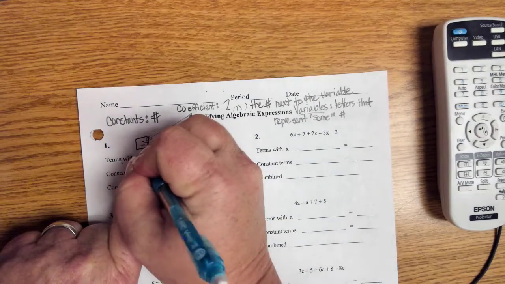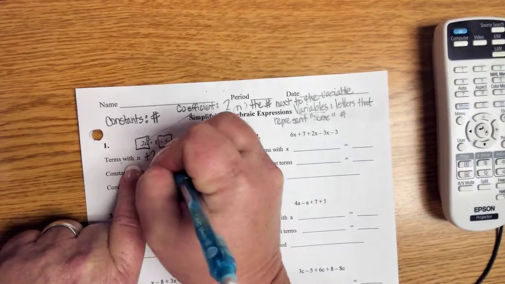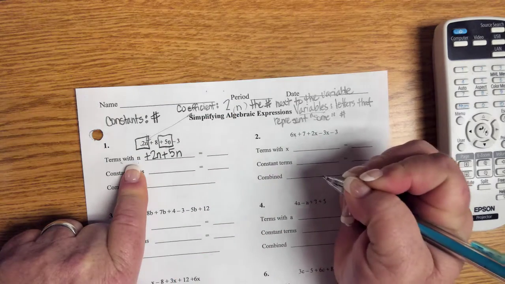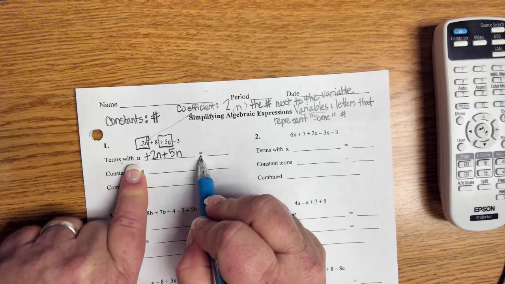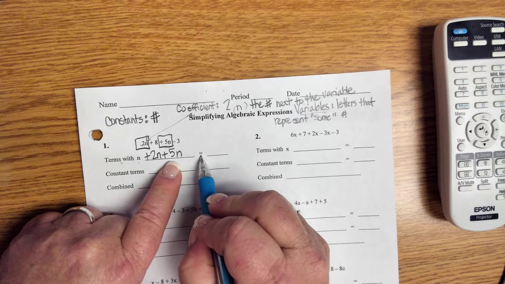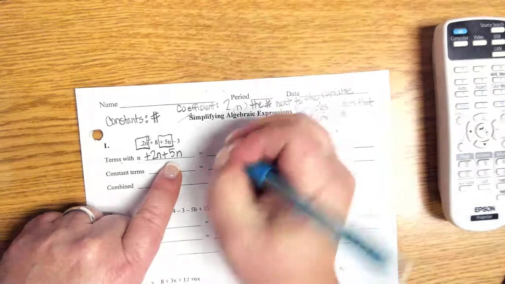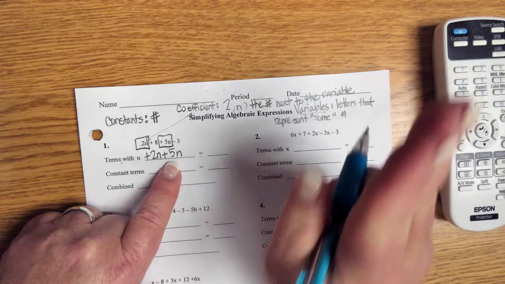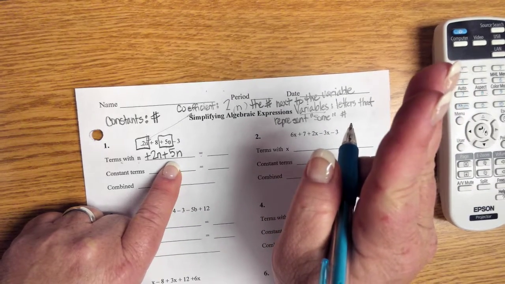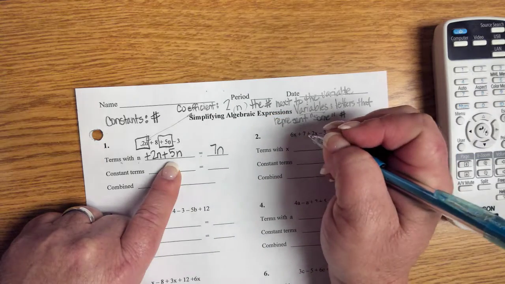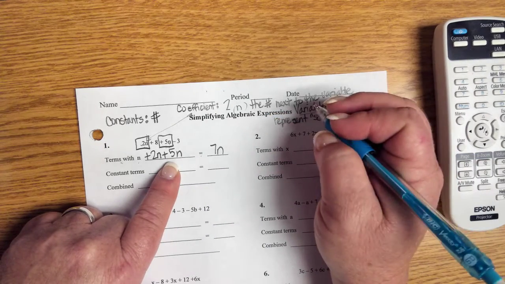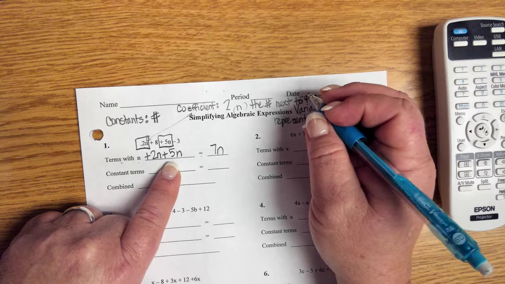So I have a plus 2n and a plus 5n, don't I? And when I combine those, 2n plus 5n gives me how many? And when it's in front and it's positive, we won't be writing it. So it's just 7n. If it was negative, then we would put that negative sign there.